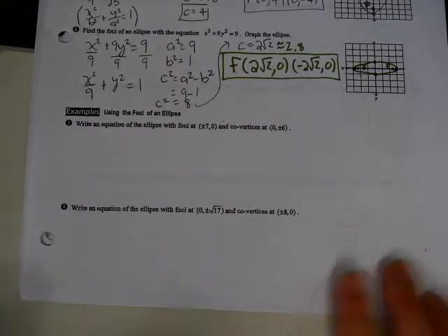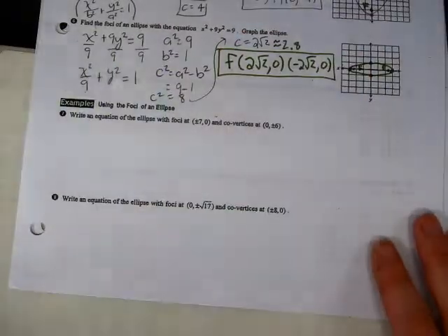Alright. Next it says, write an equation of the ellipse with foci at plus or minus 7, 0, and co-vertices at 0, plus or minus 6. As usual, I will start by sketching this.